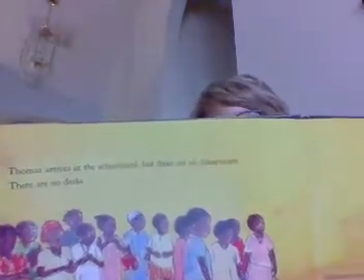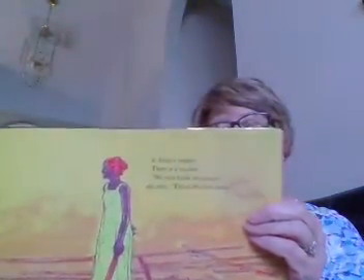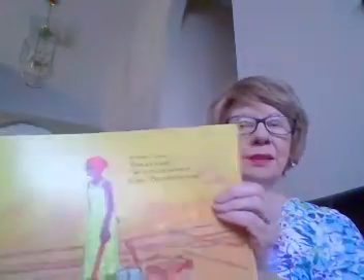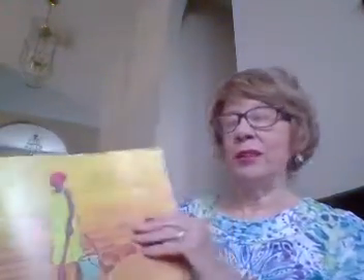So here are the children, and they're walking up to an empty schoolyard. So I see an example of cause and effect. The cause is there are no classrooms and no desks. So the effect of that is the teacher and the students are going to build a school.